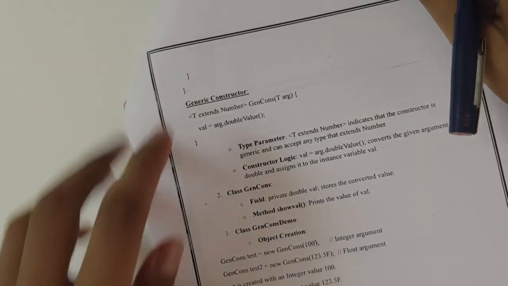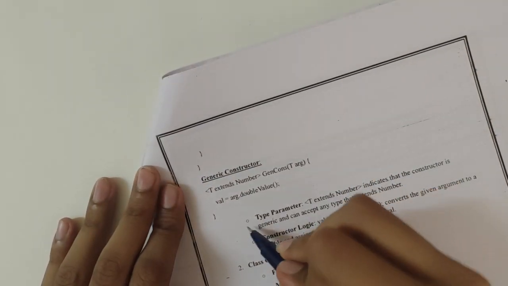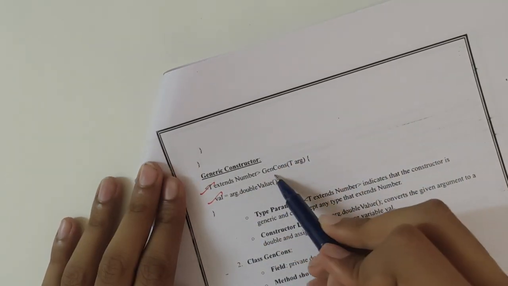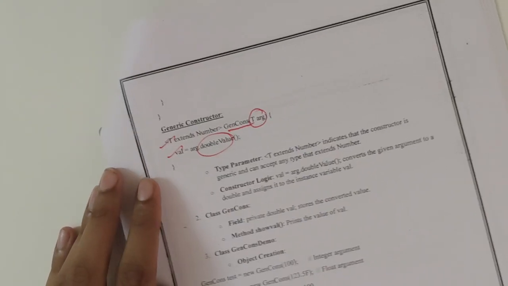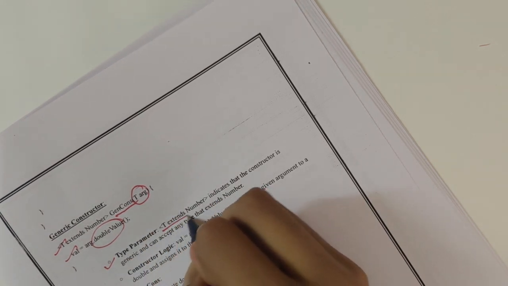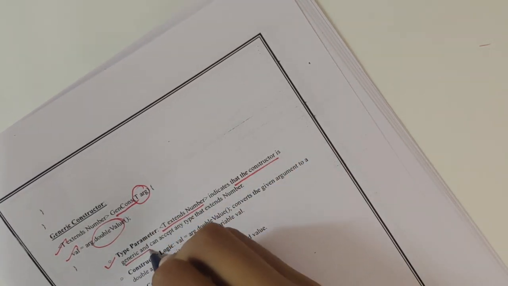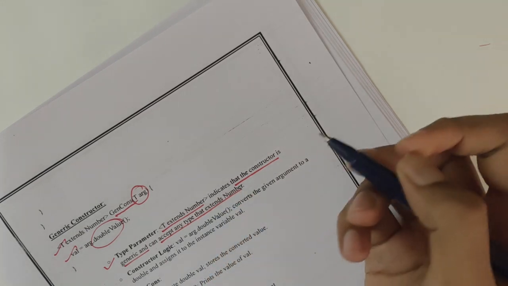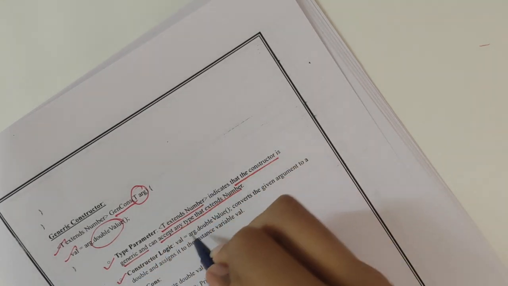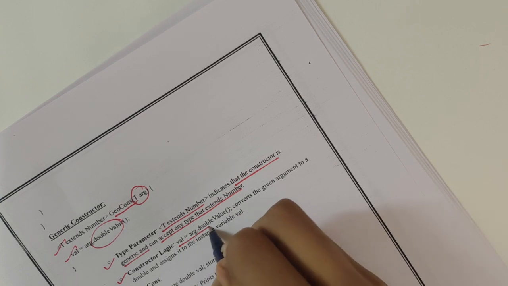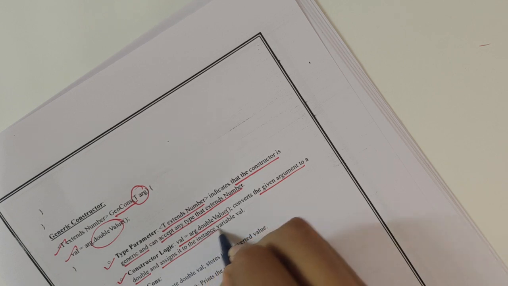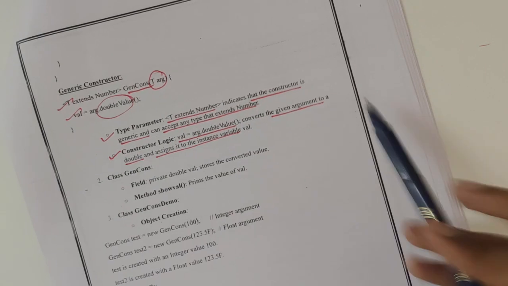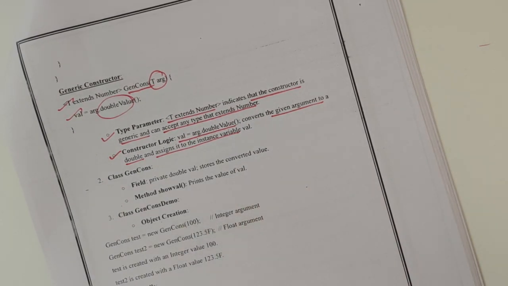Same thing again. They have mentioned T extends Number, GenCons(T argument), then again argument.doubleValue(). Next is the type parameter. T extends Number indicates that the constructor is generic and can accept any type that extends Number. Also the constructor logic, that is val equal to argument.doubleValue(), converts the given argument to double and assigns it to the instance variable val. Same thing we have seen in the previous code itself.